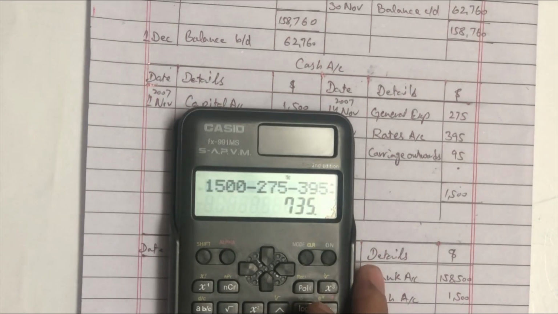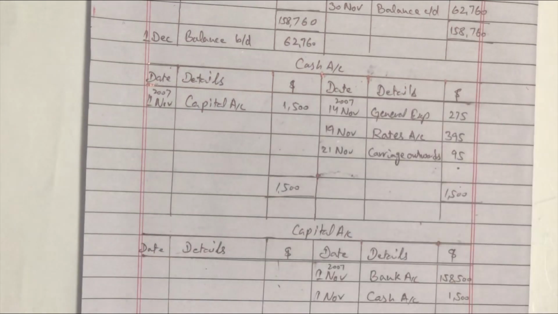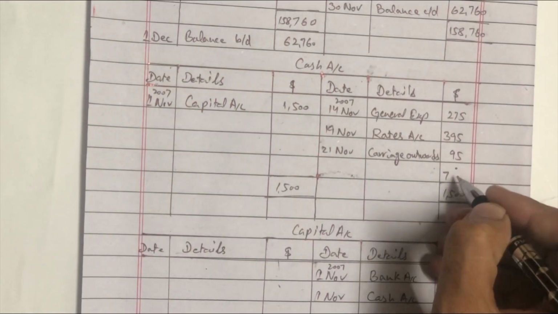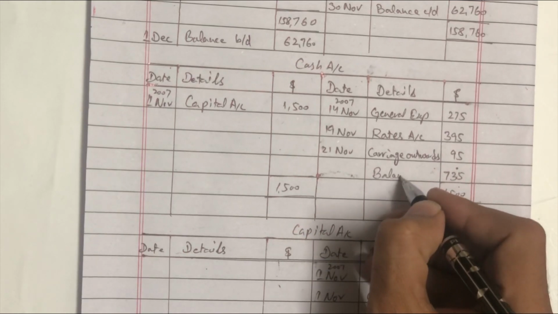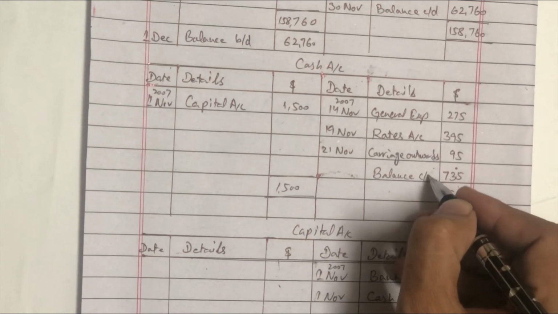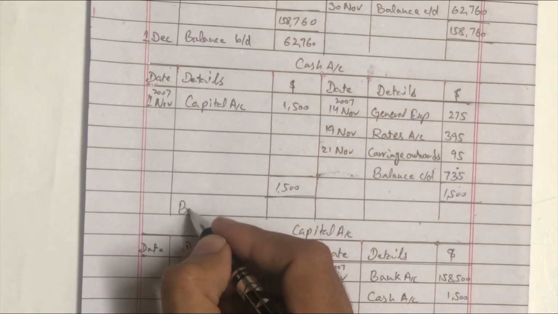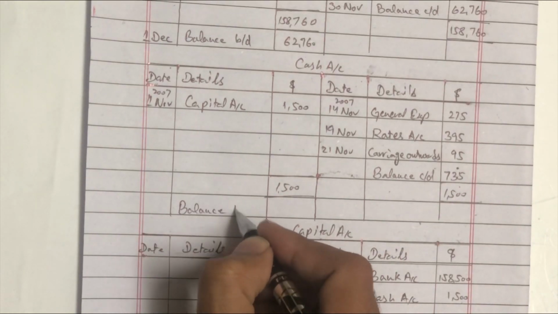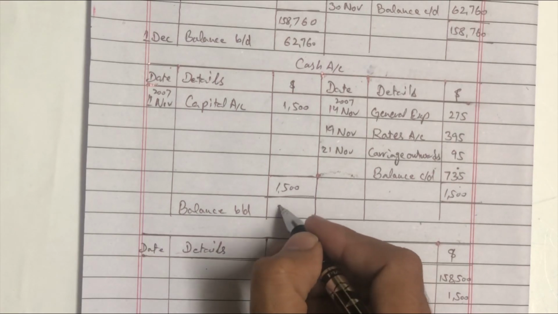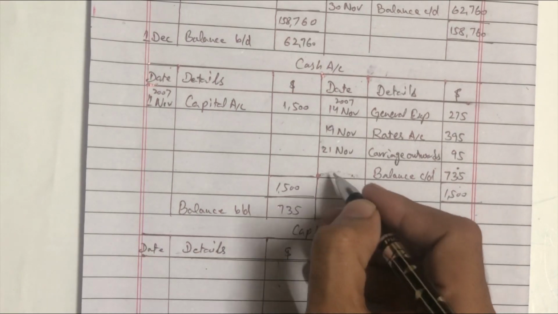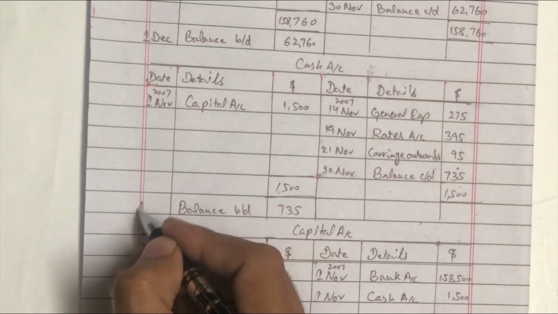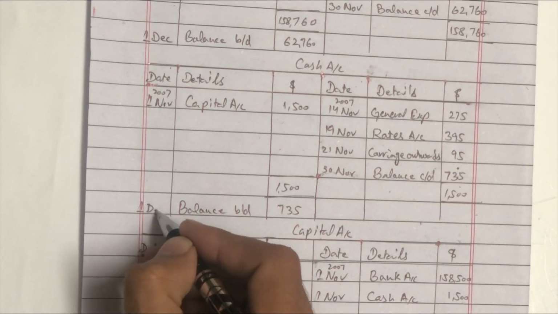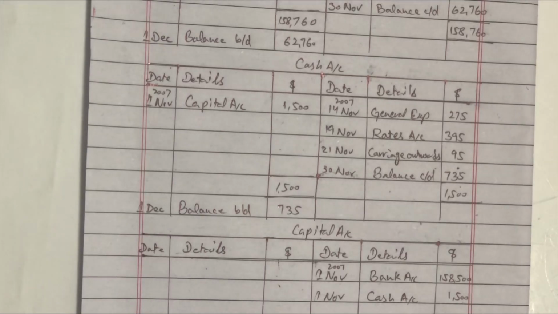So we'll end up with a total of 3735. So we'll write down here 735. This will be my balance carried down, and then the balance brought down 735. Again the dates here, the last day of the month and the first day of the next month.